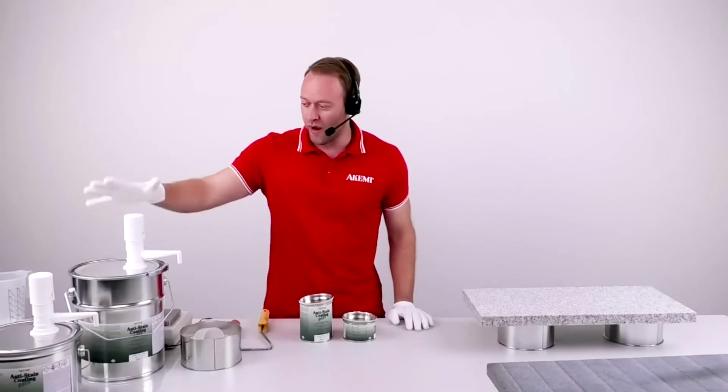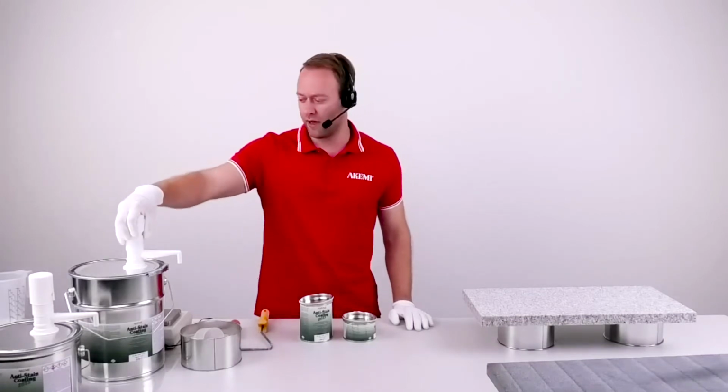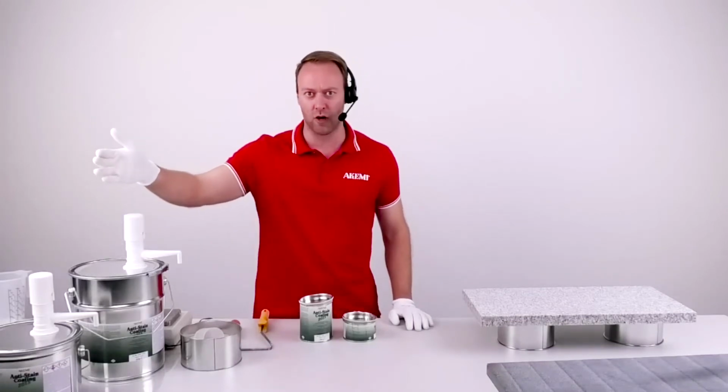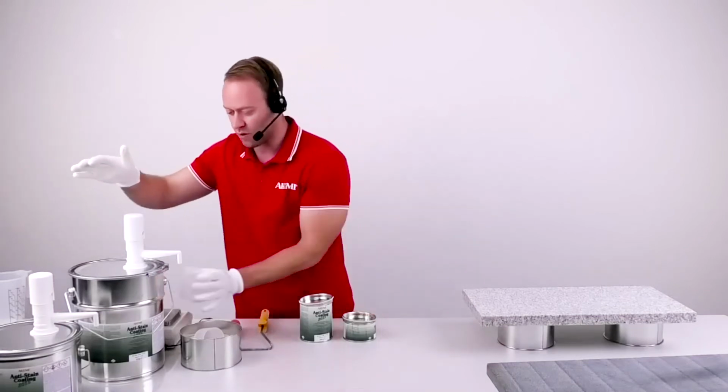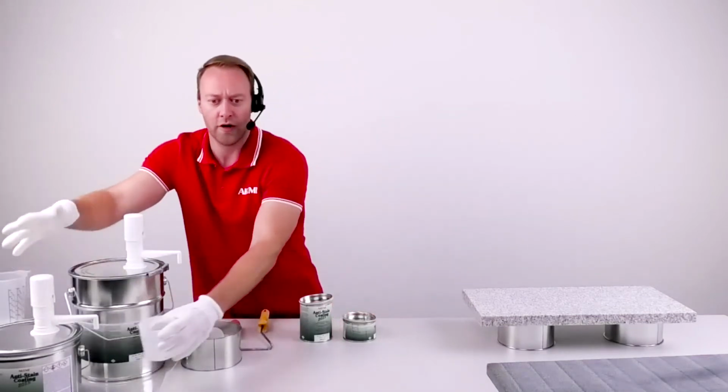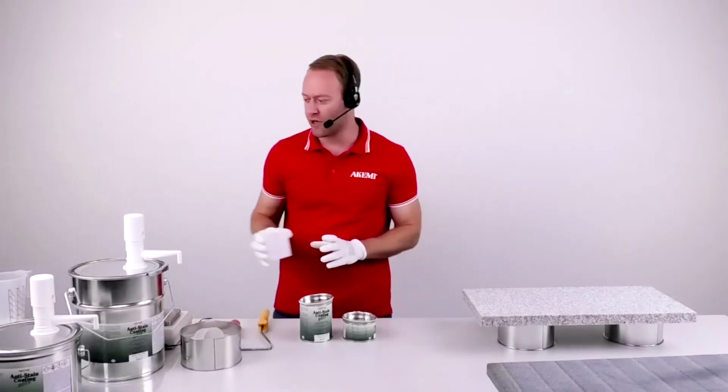So we have these pumping devices. You can use them. So it's quite easy for the worker also on site to use. You take your cup, you make like 1, 2, 1, and you have directly the perfect mixing ratio.